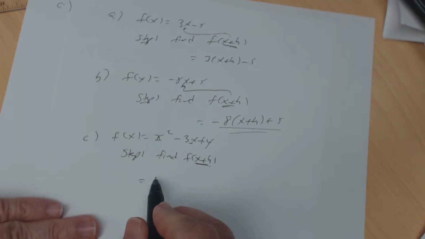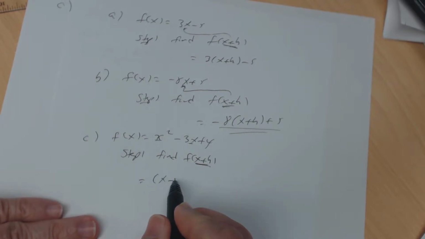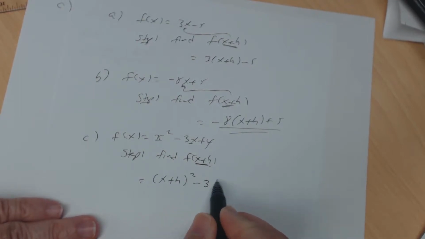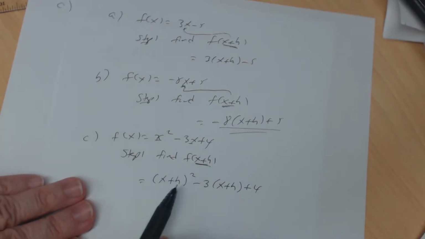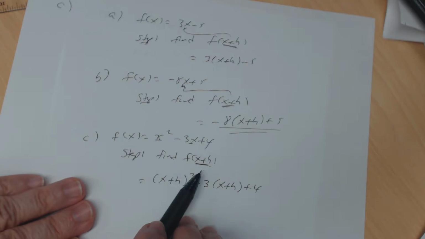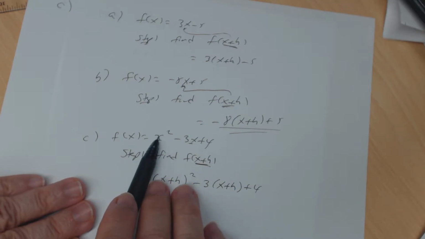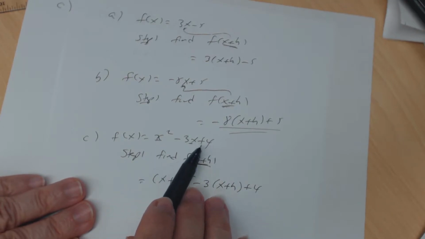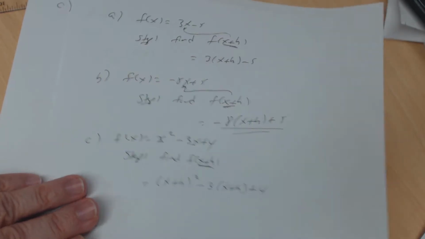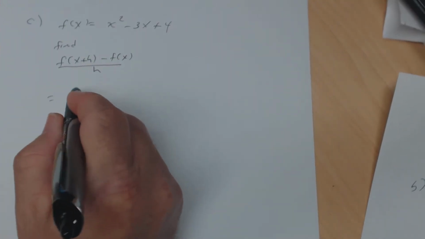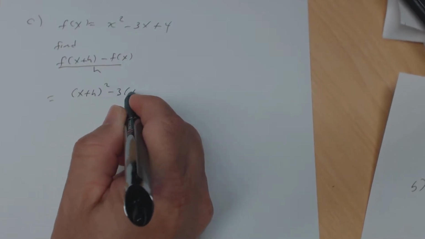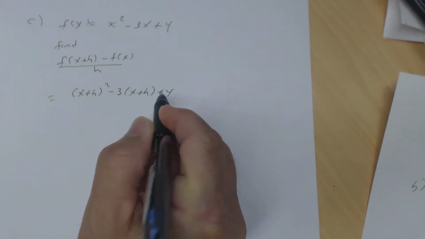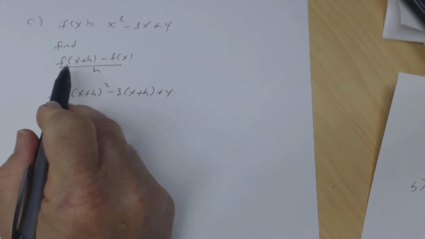So you're going to say x plus h squared minus 3 times x plus h plus 4. So that's f of x plus h. Where you saw the variable x, you plugged in x plus h. So x plus h squared minus 3 times x plus h plus 4. All right, so that's going to go here. So watch carefully. That's going to go here. x plus h squared minus 3 times x plus h plus 4. Now remember, that's just this.